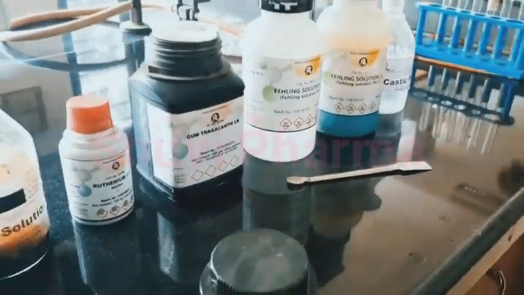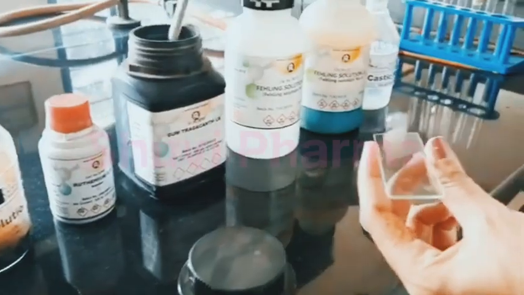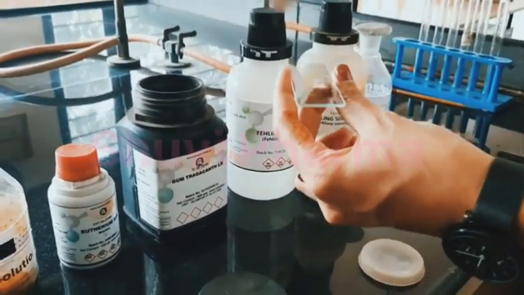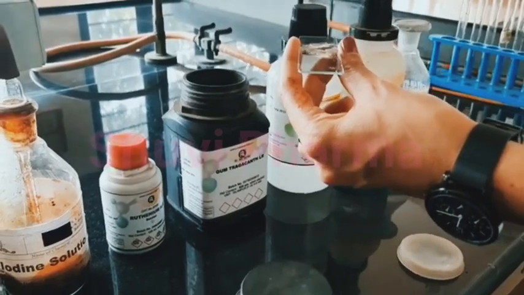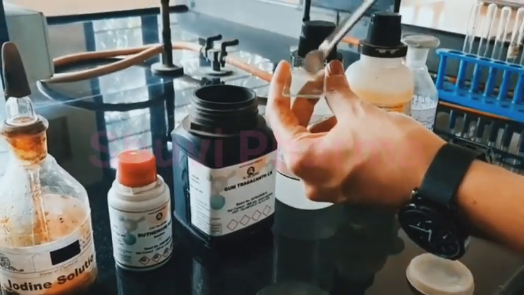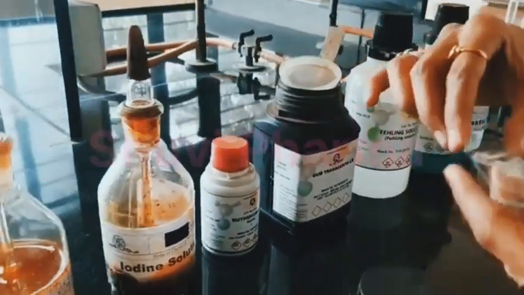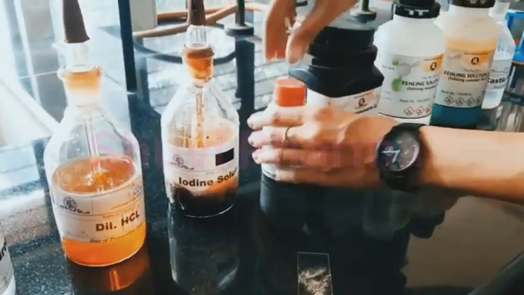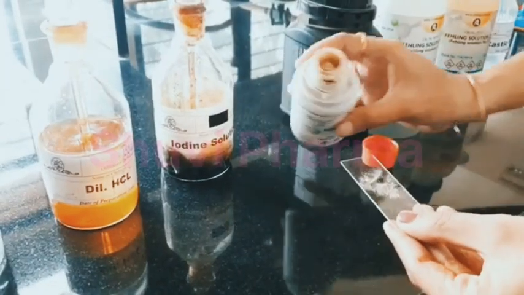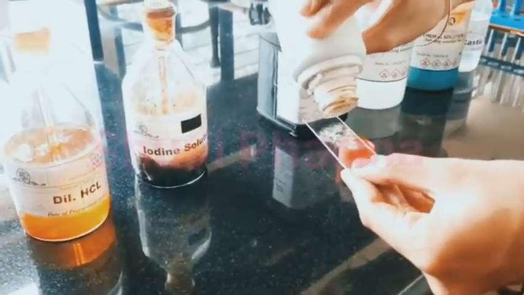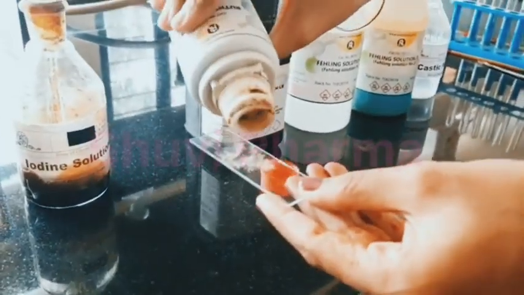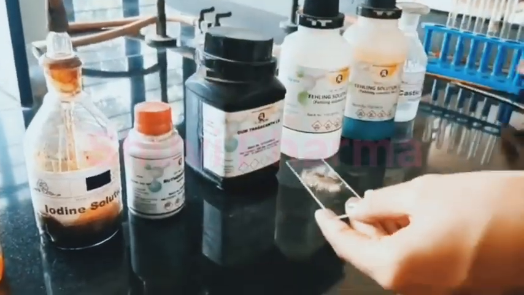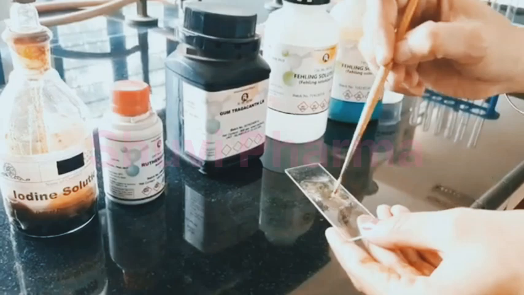Now for the next test we require a slide. Over that slide we will spread the tragacanth powder with the help of a spatula. And to this we'll add ruthenium red solution. Mix this with the help of a brush.